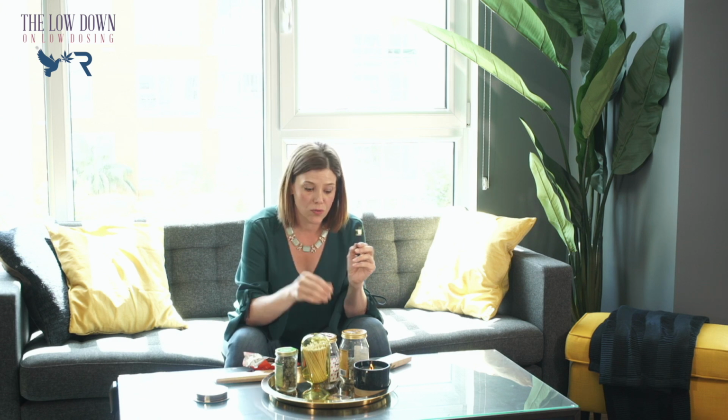But when you take the flower and extract the cannabinoids from the cannabis plant, you can essentially extract one cannabinoid. Let's say you want to just extract THC, and that's called the THC isolate. That isolate could be in your oil.